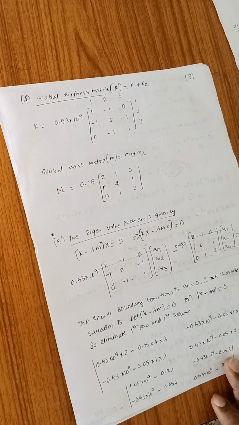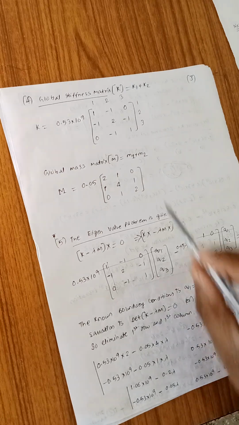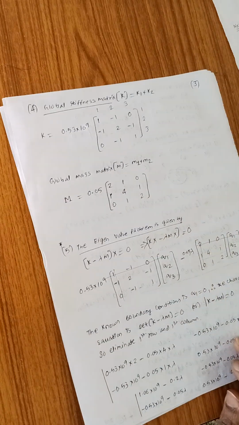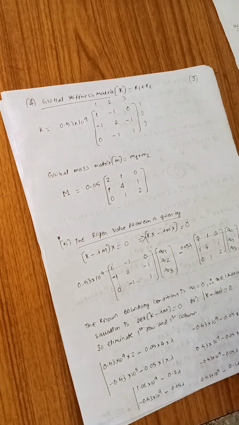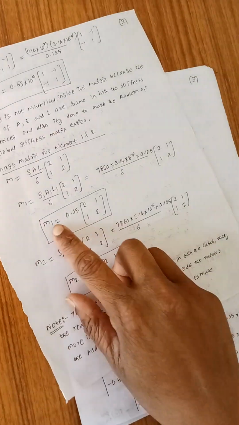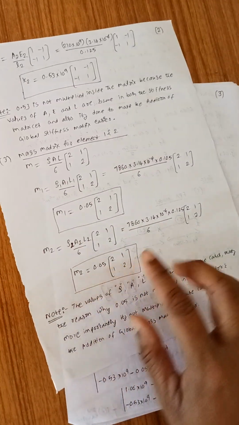I don't think I have to give you a detailed explanation regarding the global stiffness matrix. Even if you need a detailed explanation of how to add the global stiffness matrix, you can watch my previous videos on it. The next one is the global mass matrix. So the global mass matrix is nothing but M1 plus M2, and we have already found M1 and M2.